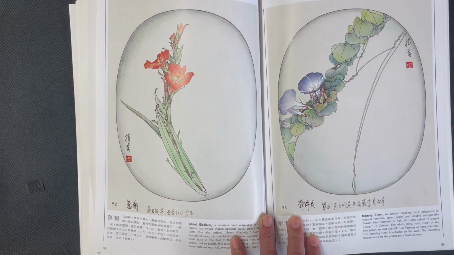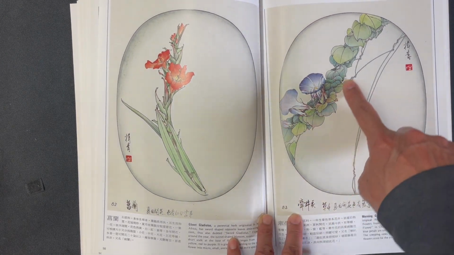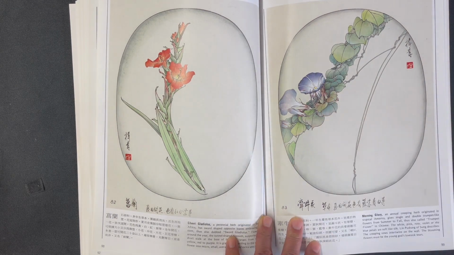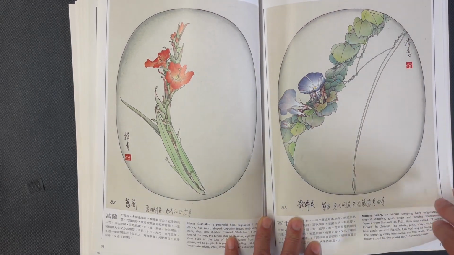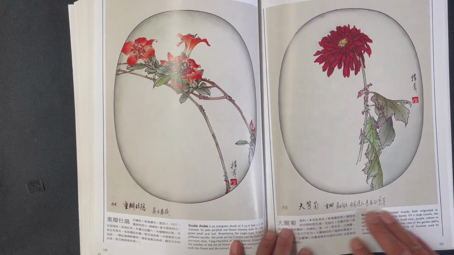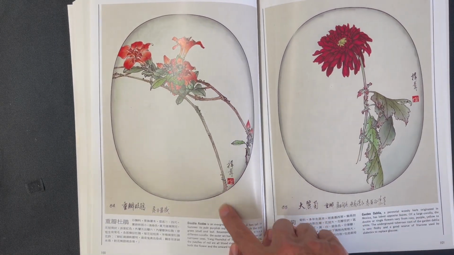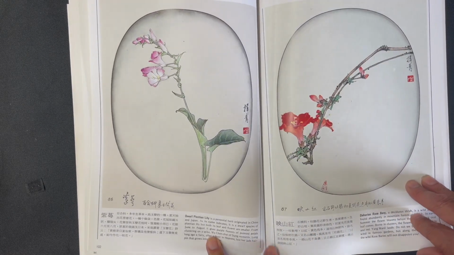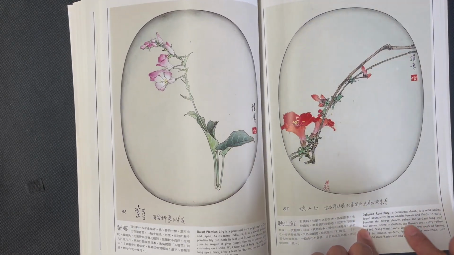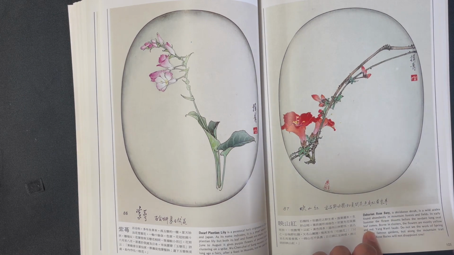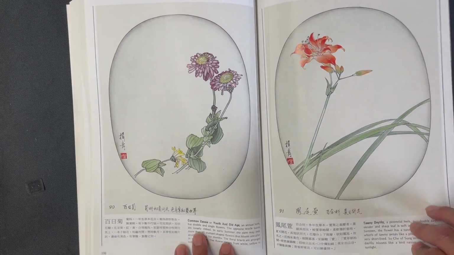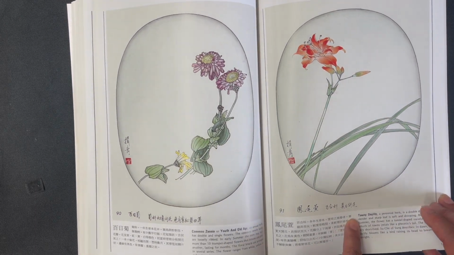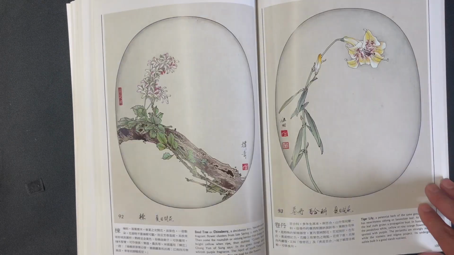This is a beautiful morning glory composition with all of this lovely variation in the leaves and this really precise depiction of those trumpet style flowers. The double azalea on the left, and then the garden dahlia on the right, dwarf plantation lily on the left, Darien roseberry on the right, common zinnia or youth and old age on the left, and tawny daylily on the right.